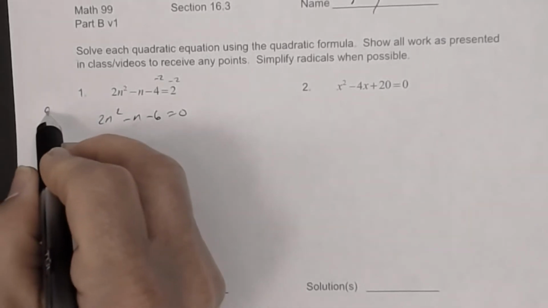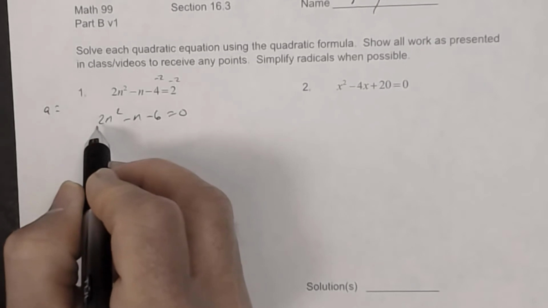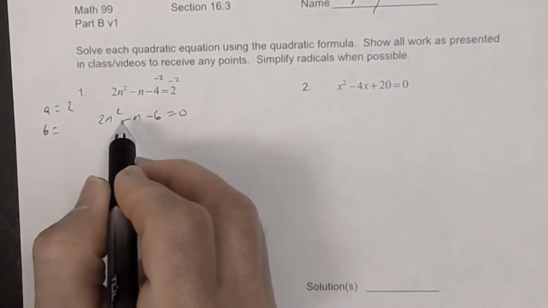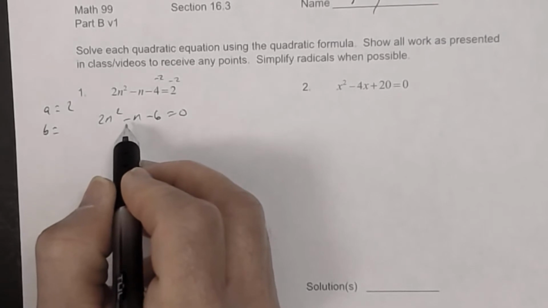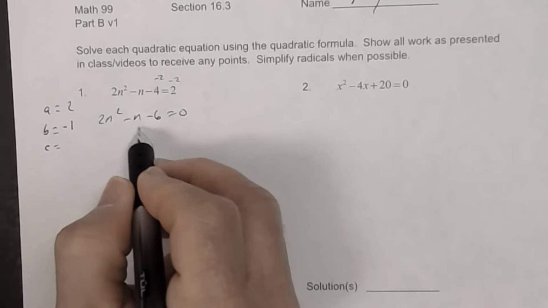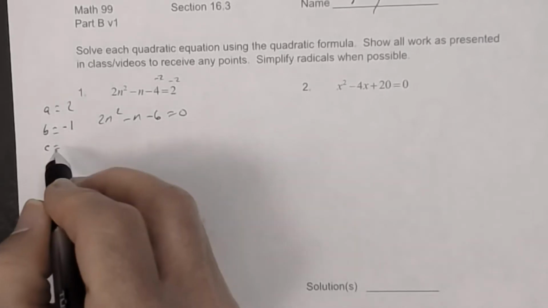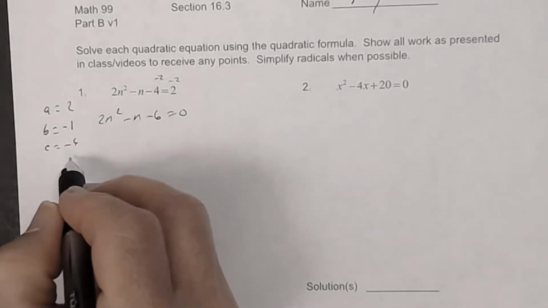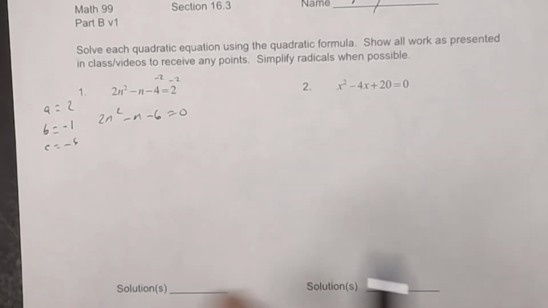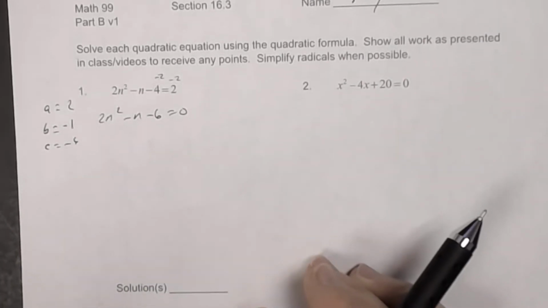Once you have it in standard form, let's talk about what a, b, and c are. So a is the coefficient of n squared, so that's 2. b is the coefficient of n, so that's a negative 1. And then c is your constant, that's a negative 6. So you have to make sure that all these a, b, and c's are correct before you substitute into your formula. Otherwise, all this work will be for nothing.